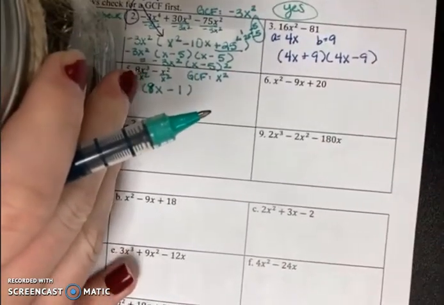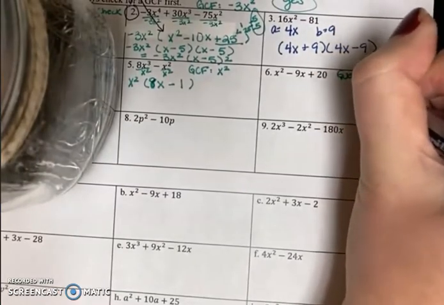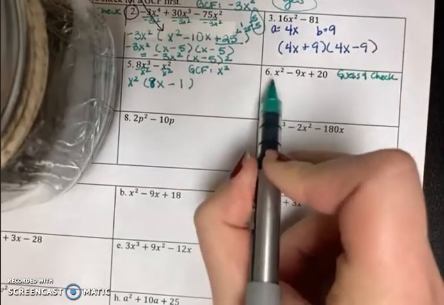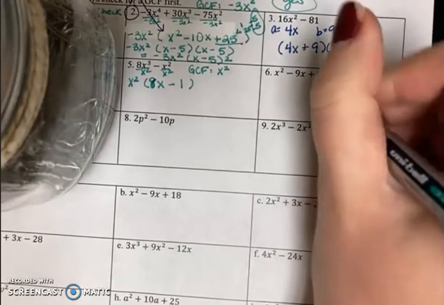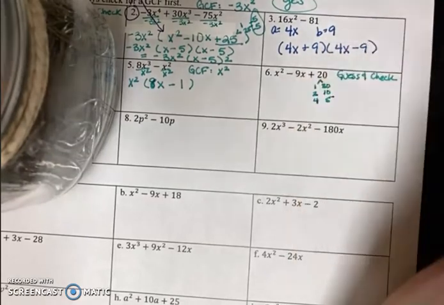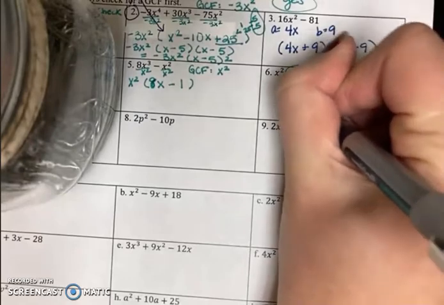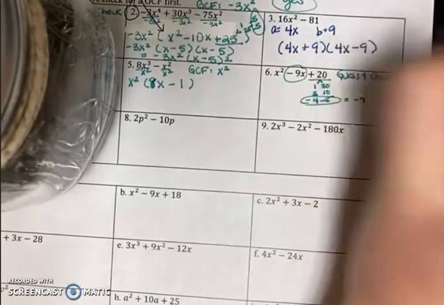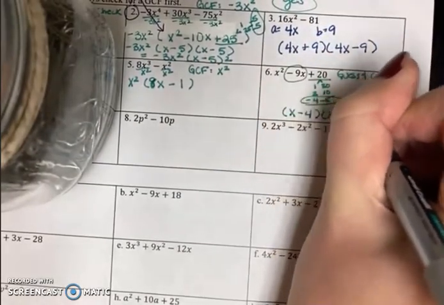Number 6 is another trinomial. So I'm going to go ahead and do guess and check, because I see a is equivalent to 1. That's the fastest method. So I'm going to list out the factors of 20: 1 and 20, 2 and 10, 4 and 5. Because the 20 is positive, we must use same signs, and I need to ask myself, using same signs, can I get to a negative 9? Well, the answer is yes, and both the 4 and 5 would have to be negative in order to give me a negative 9, meaning it's x minus 4 times x minus 5.